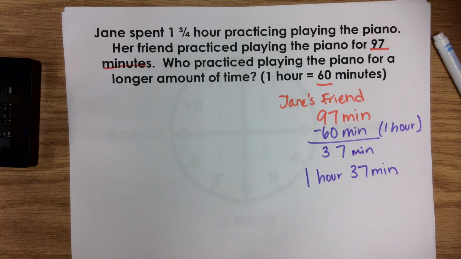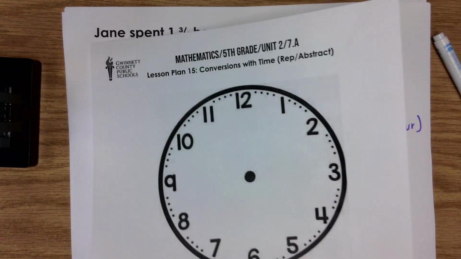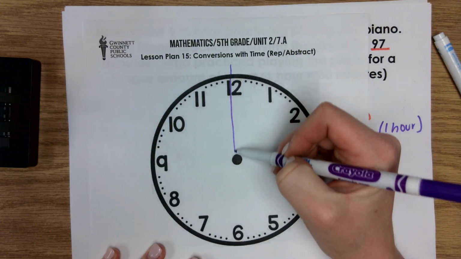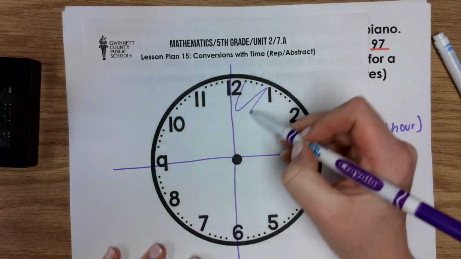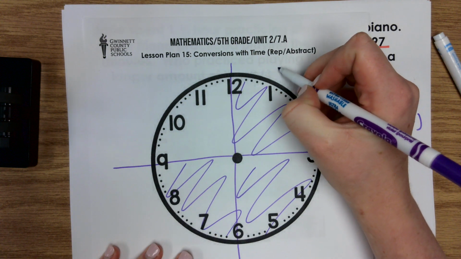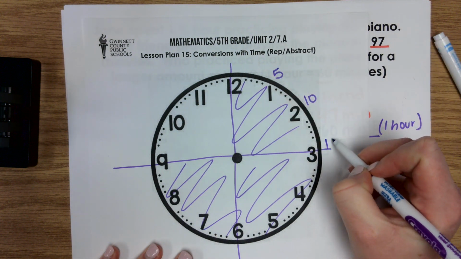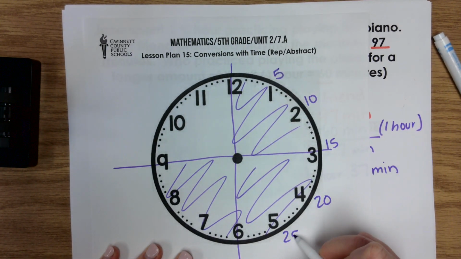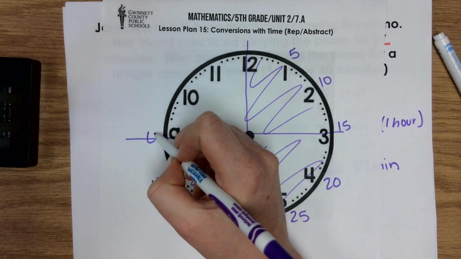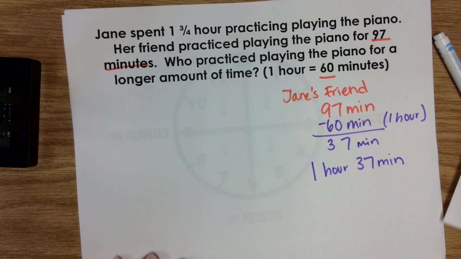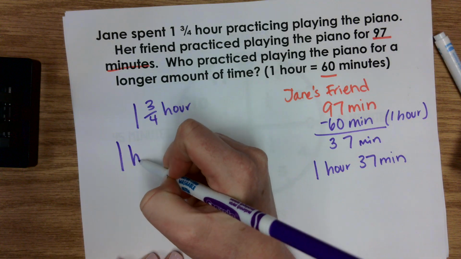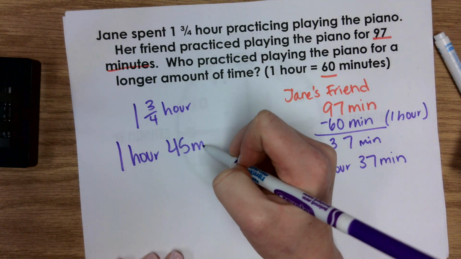So let me think about the clock for a minute. When I pull up this clock, we know that we're at 1 hour and 3/4. So if I think about 3/4, this is 1/4, 2/4, 3/4. And I know that these go by groups of 5: 5, 10, 15, 20 minutes, 25, 30, 35, 40, 45. So that means 1 and 3/4 hours means we are at 1 hour and 45 minutes.